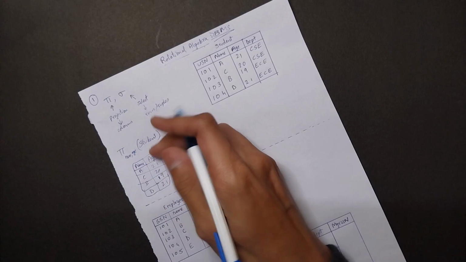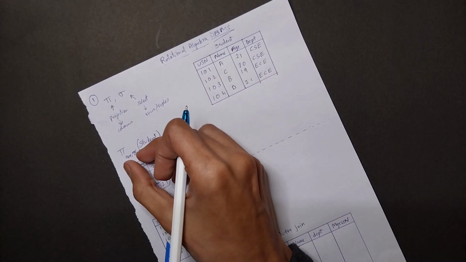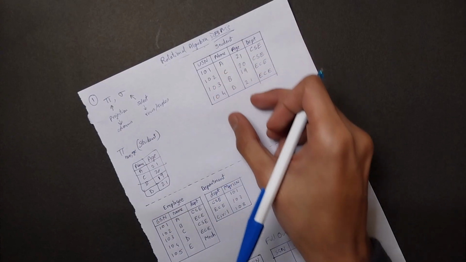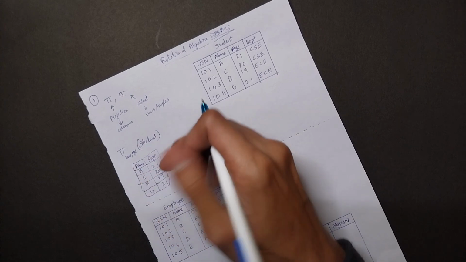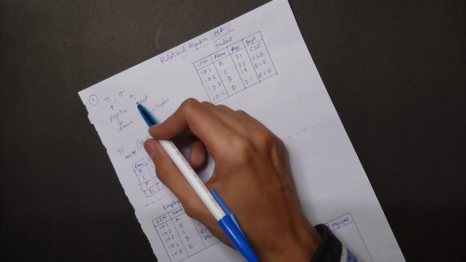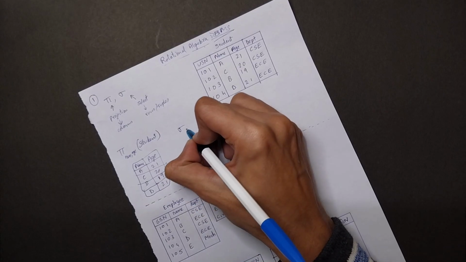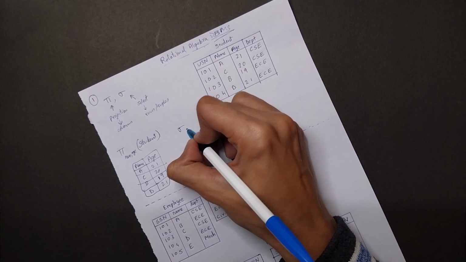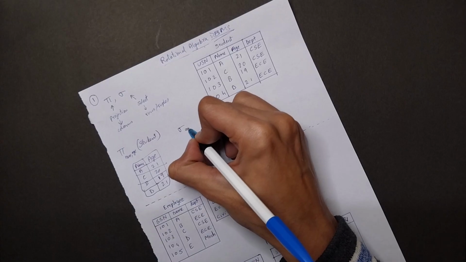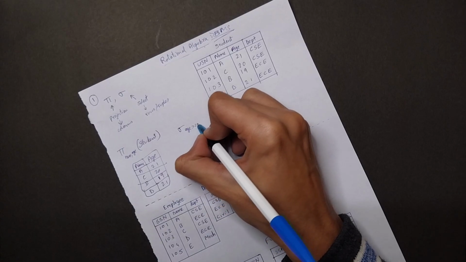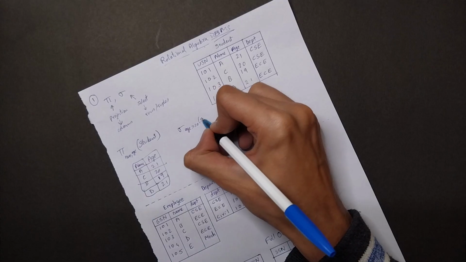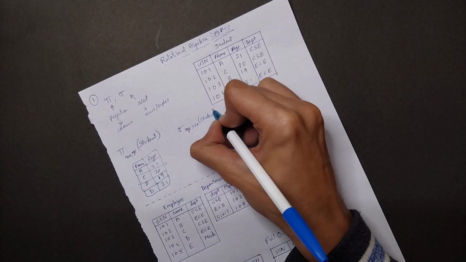So projection prints only the columns whatever you give, here name comma age. Now, what does select do? You might know this. For select, the basic requirement is that you need to write a condition. I'll write age is greater than 20, from student.